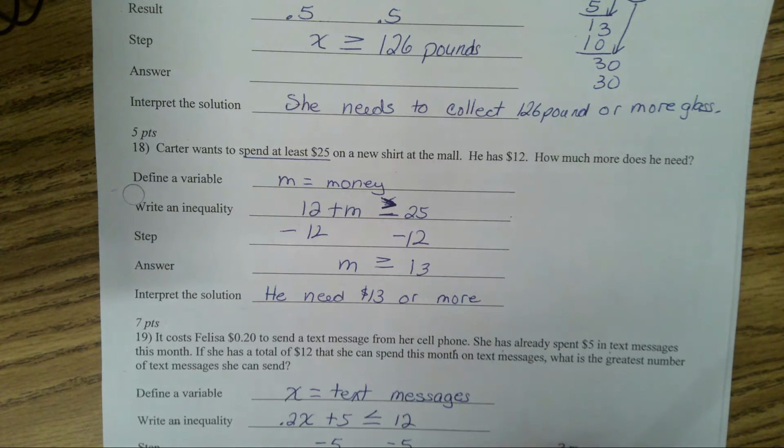I want to compliment you on doing such a nice job on your equation test. It was easy for me to grade them and give you your points, so you did a very nice job. I was very pleased and proud of you.